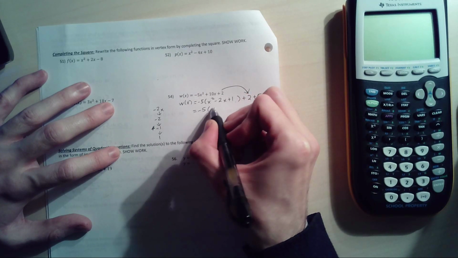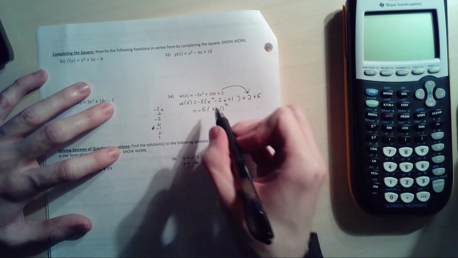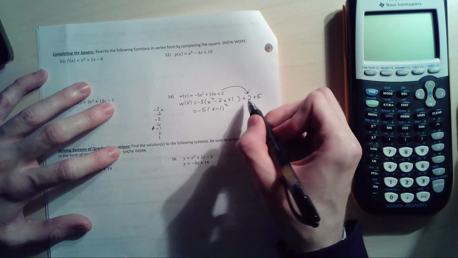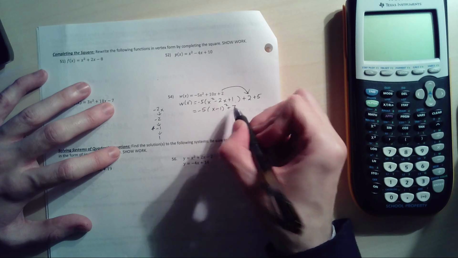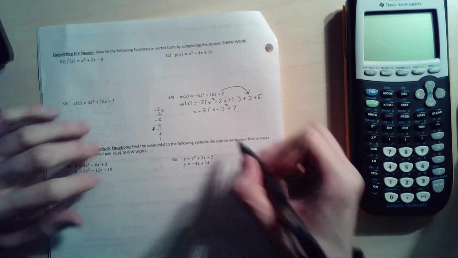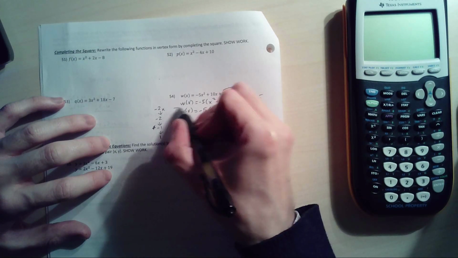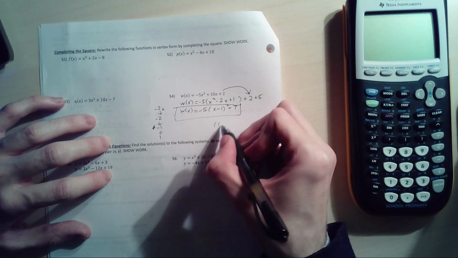Finalizing my answer, negative 5, x minus 1, quantity squared. Again, I got that minus 1 from the star over here. 2 and 5 add together to be 7. And that's vertex form. So vertex is that 1, 7 if you needed it.